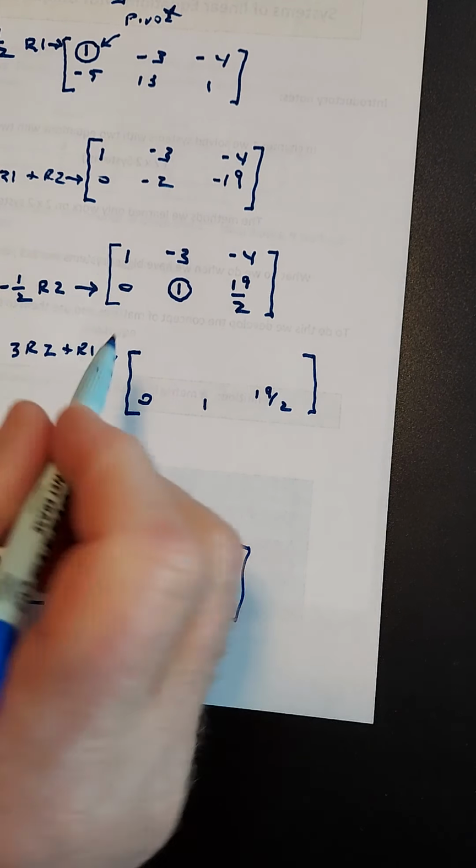And 3 times, I'm going to put off the side here. I'm going to have 3 times 19/2 plus -4. I took 3 times this number, and I got to add it to that number. So that's 3 times 19/2 plus -4. Okay, so that's going to be 3 times 19. Everybody knows that's 57/2.